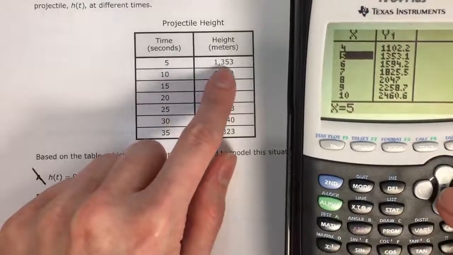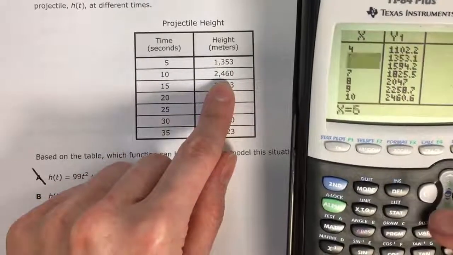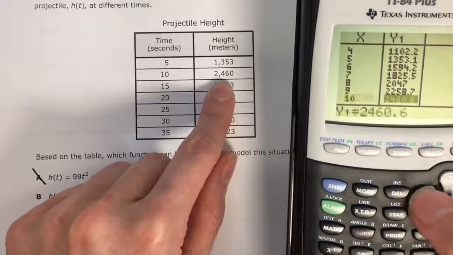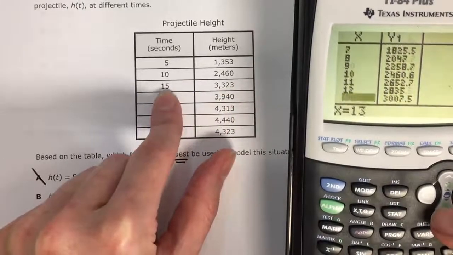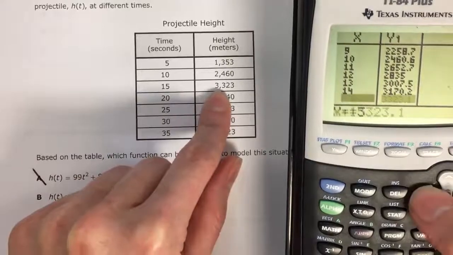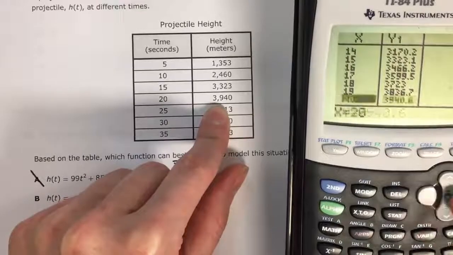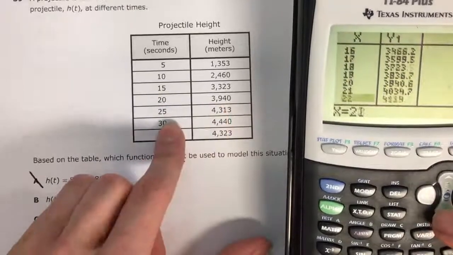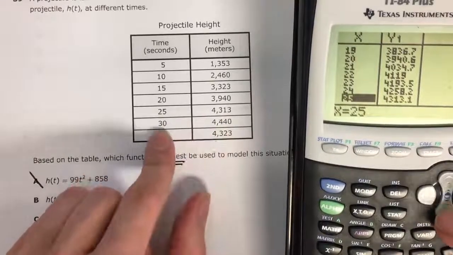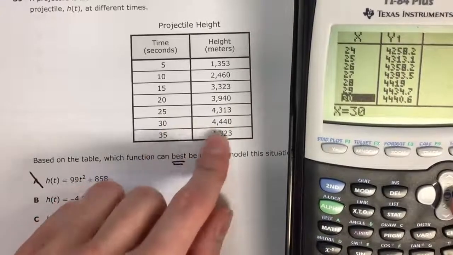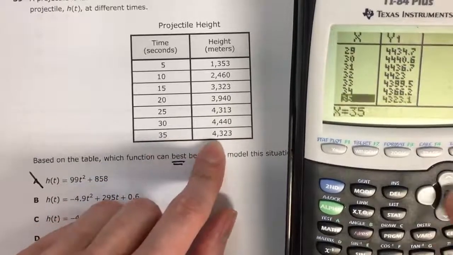So second graph, let's go back to 5. So 1,353, okay, 1,353.1, that's very close. Let's go to 10. 10 is with 2,460, that's very close. 15, 3,323, okay, that looks good. 20, 3,940, that looks good. 25, 4,313, that's really good. 30, 4,440, 35, 4,323.